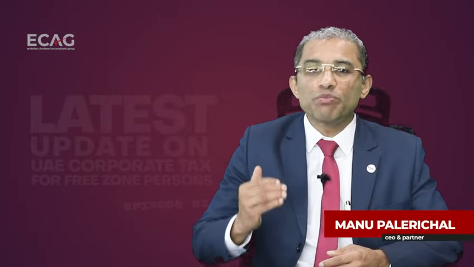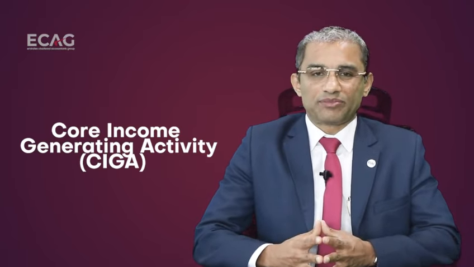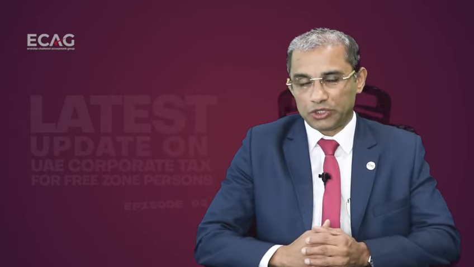In order to get the free zone tax benefit, one has to maintain adequate substance within the free zone. A free zone person will be required to undertake its core income generating activity, that is CIGA, in a free zone itself to be qualified as a qualifying free zone person. Core income generating activity varies according to the activity conducted by the taxable person.